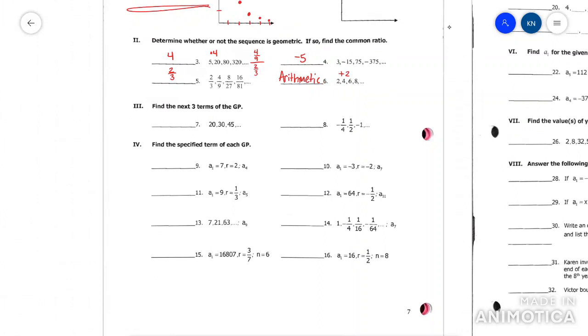All right. So if they want you to find the next 3 terms, you've got to get your rate. Your rate is any term divided by the previous term. Or if you want to stay consistent, you can just do the second term divided by the first term. So like 30 divided by 20. This is 3/2. That's my rate.